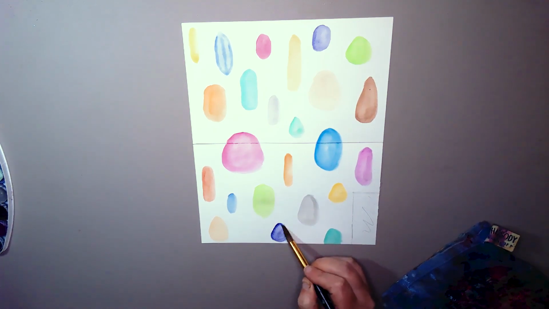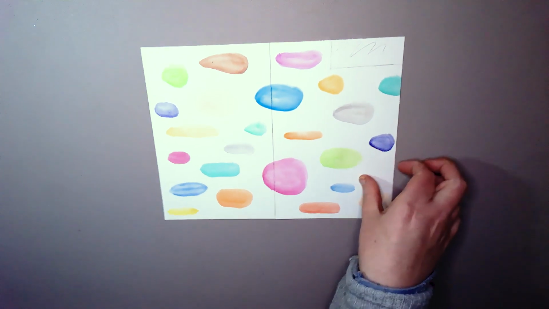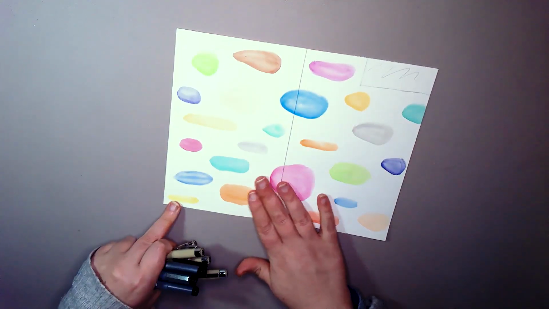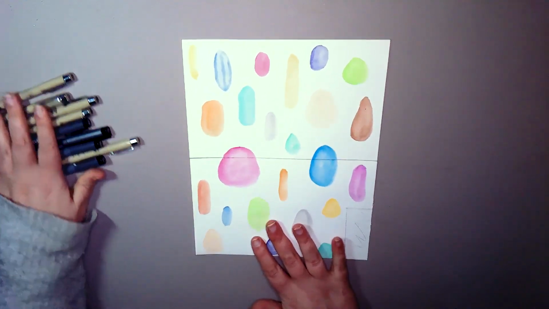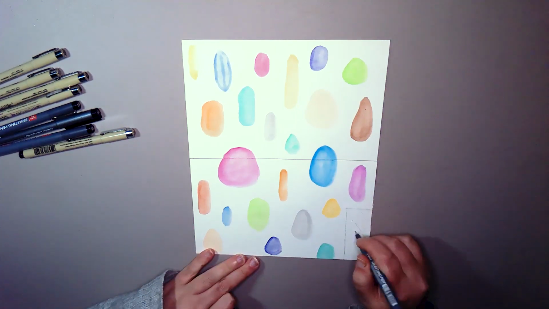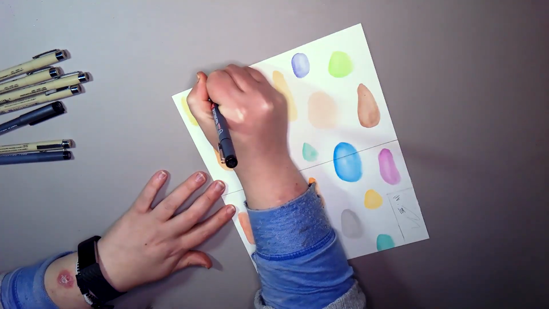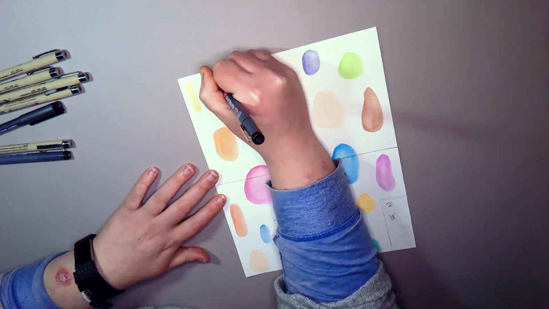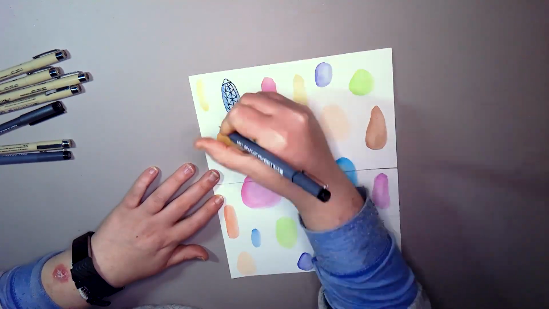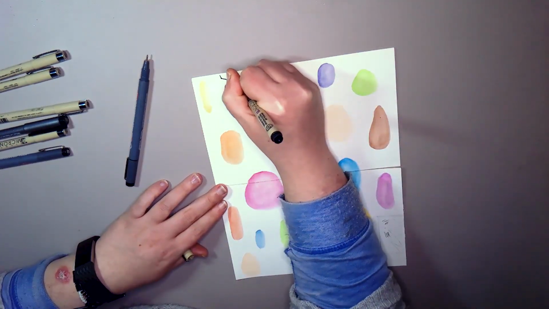So I've done some half off the page, so it looks like they're crawling across the page, but we're gonna let that dry. I need it to really be dry because we're gonna go in with some pens. I don't want it bleeding, so they're dry. Testing my pens because half of them don't work. And then we're just going to go in and draw critters, bugs all over this page in sort of mandala style.